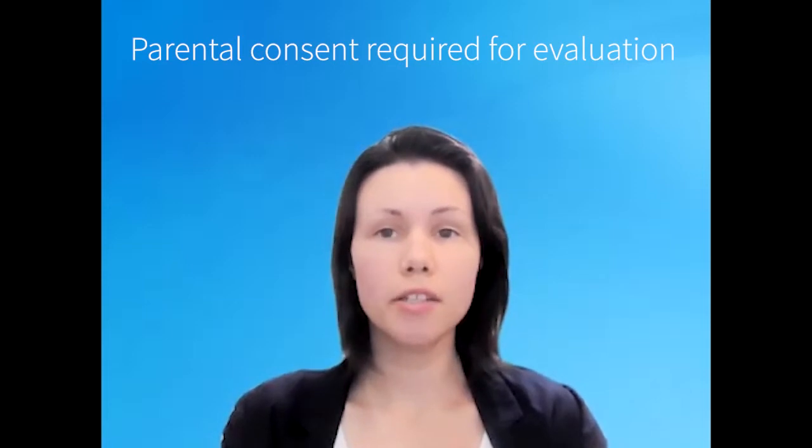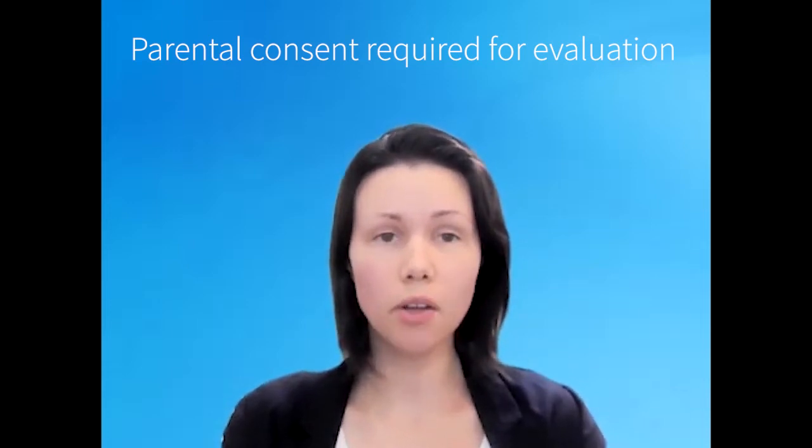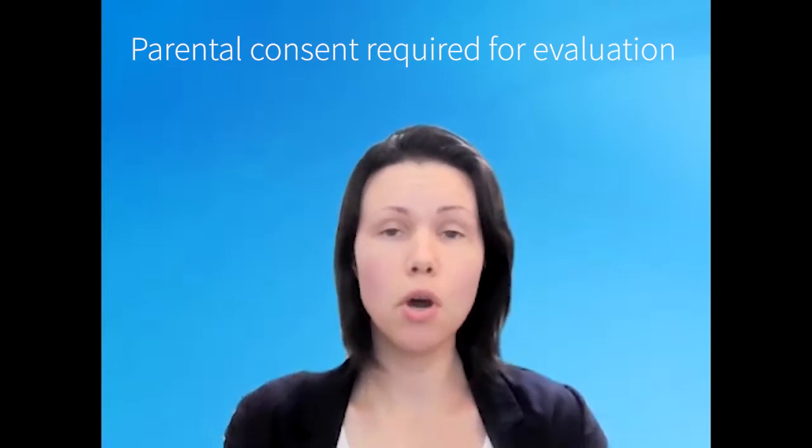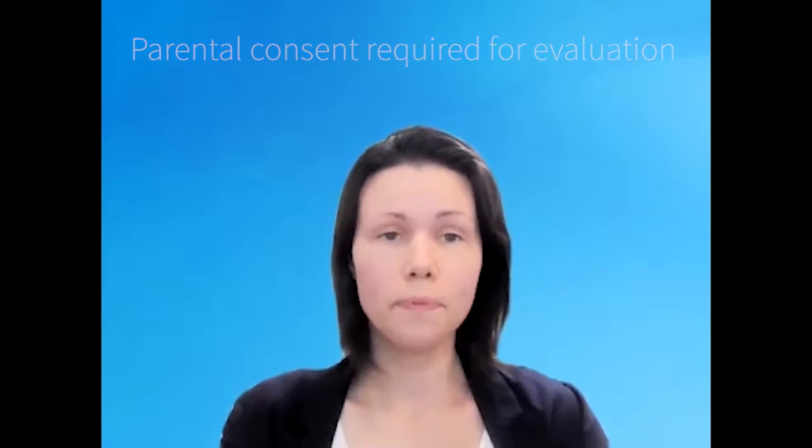The school will then need to acquire parental consent for the evaluation to take place. The educational agency should provide parents with written details about the evaluation process and purpose so that they know what they are consenting to. The initial evaluation must happen within 60 days of receiving consent.